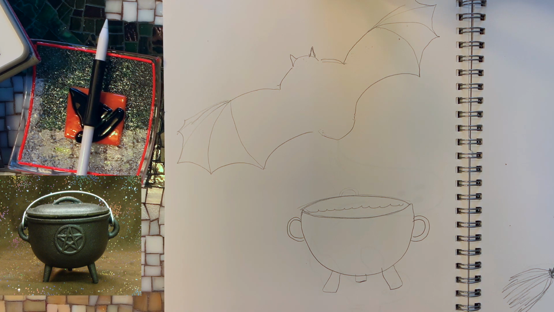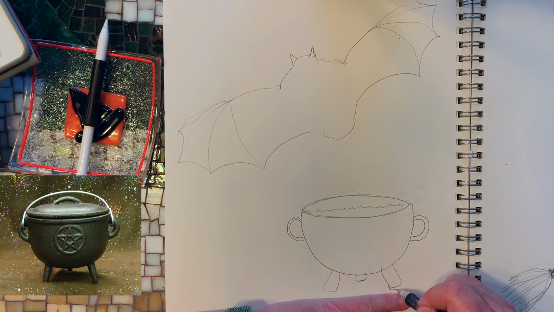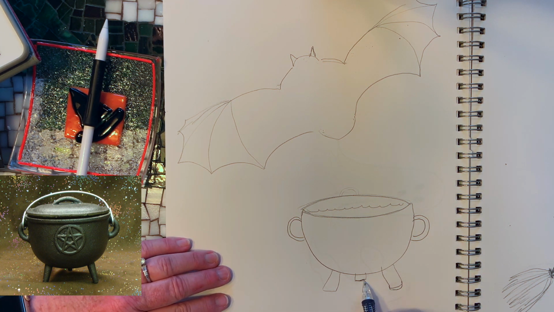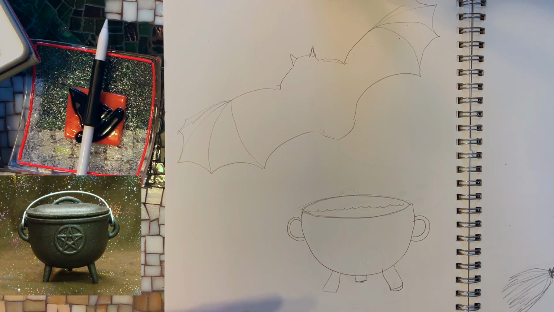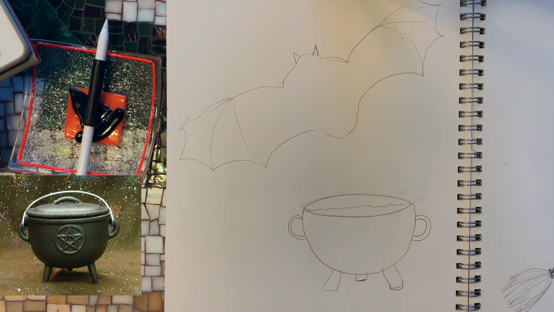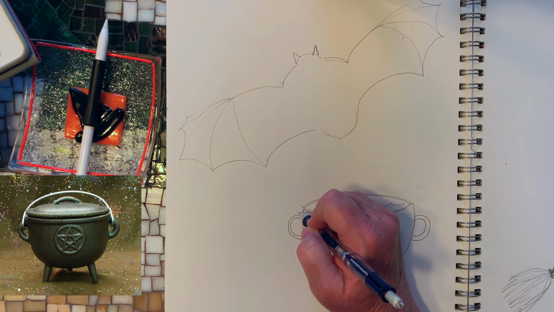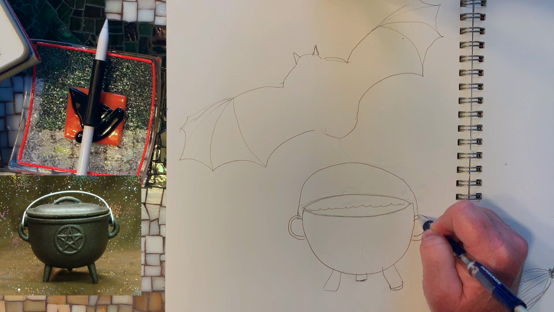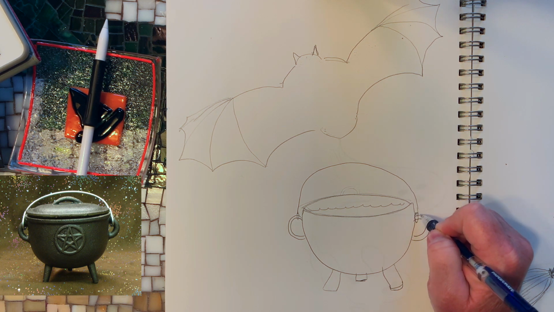Notice that the two front legs are sitting in the front and basically come down the same amount. And the back leg here, to give it perspective, everything got smaller. Okay, our cauldron also had a handle. So we got to put a handle around it.